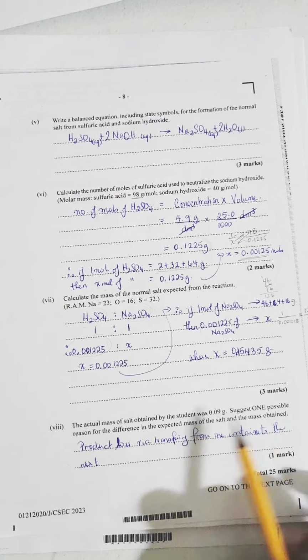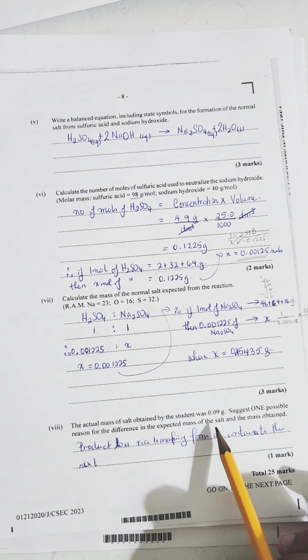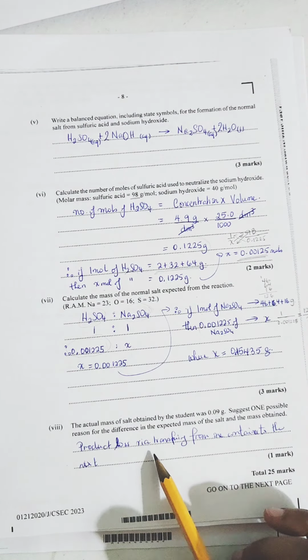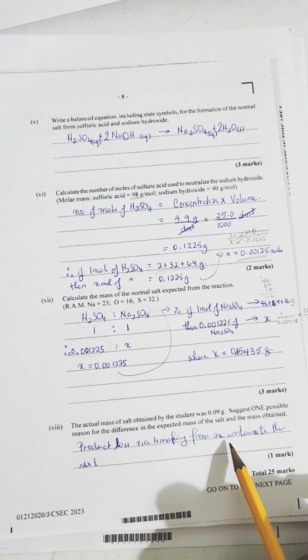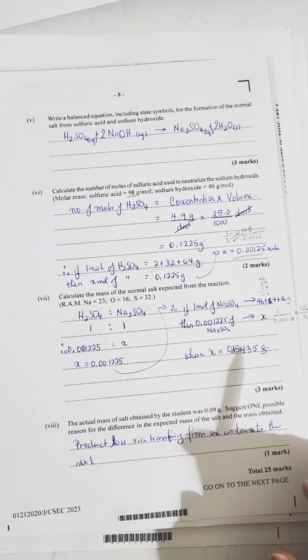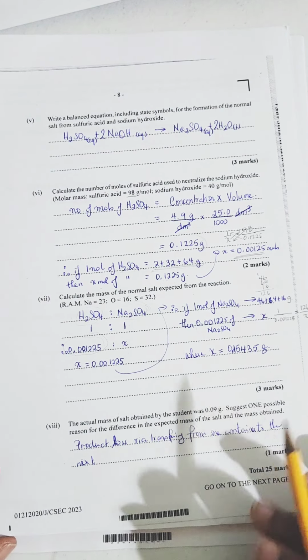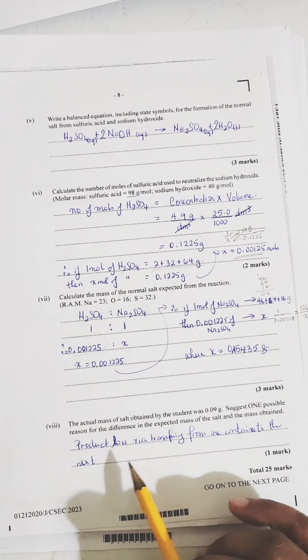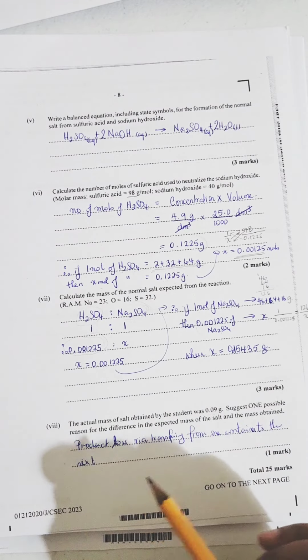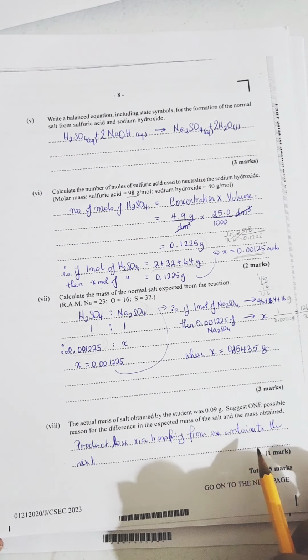So, suggest one possible reason for the difference in the expected mass of the salt and the mass obtained. And it says, I said the product lost via transferring from one container to the next. So a lot of times you have product loss via transferring, liquid gets stuck to the containers and all that, and impurities and stuff like that. But mostly product loss due to transferring solutions from one container to the next would be the cause of this, okay?